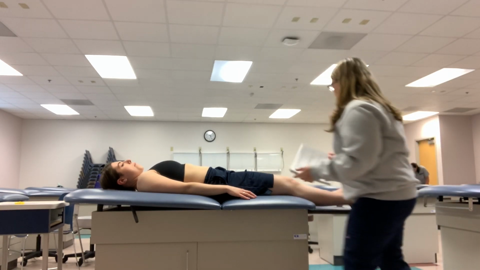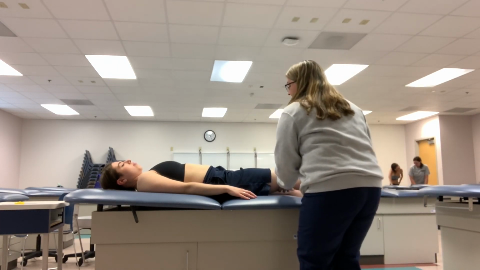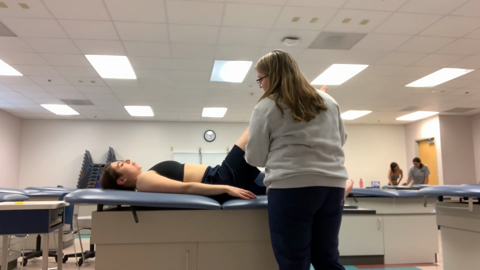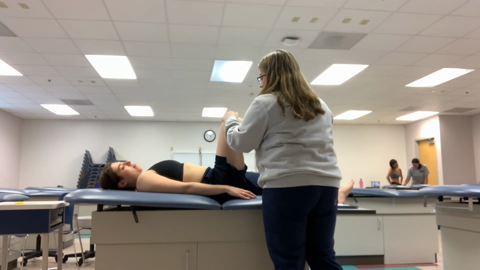Now I'm going to assess hip range of motion. Lower extremities. You're going to lay back down, correct? Okay, so hip flexion. Inspecting the area. Knee flexion. ASIS, the greater trochanter. Okay, internal rotation.